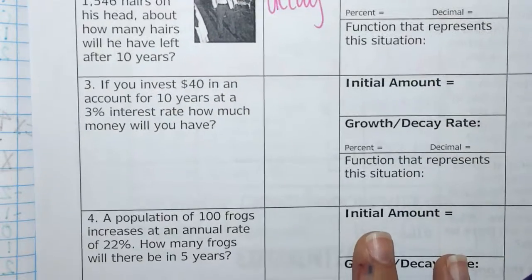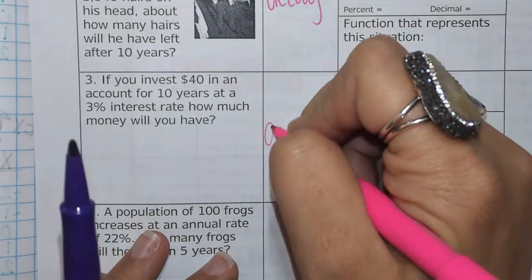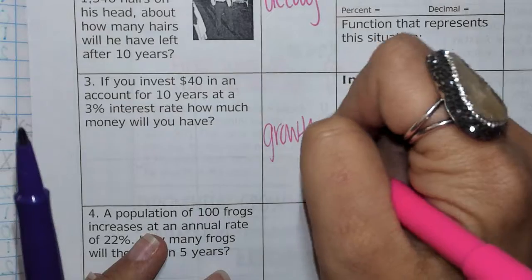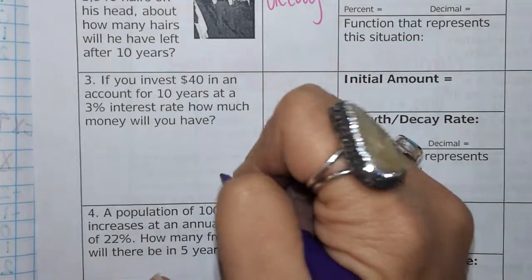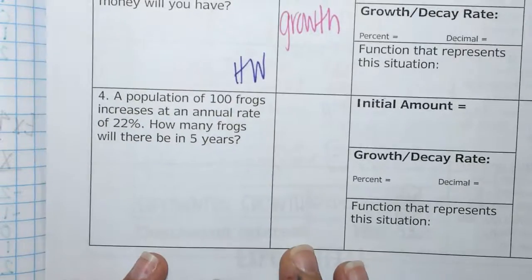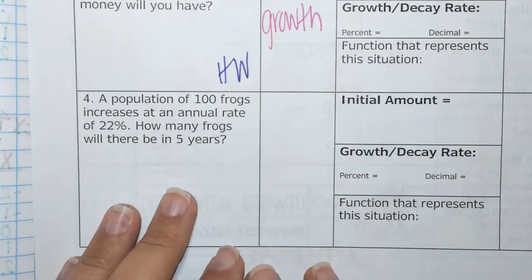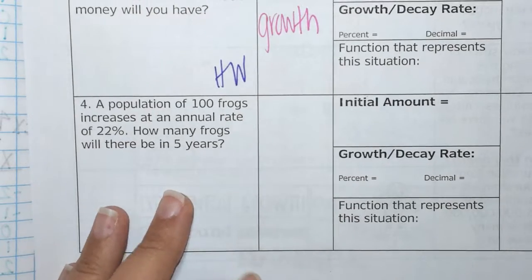Number 3, if you invest $40 in an account for 10 years at a 3% interest rate, how much money will you have? Is that a growth or decay? That's a growth. It's going to be a homework problem. A population of 100 frogs increases at an annual rate. How many frogs will there be? That's a growth.